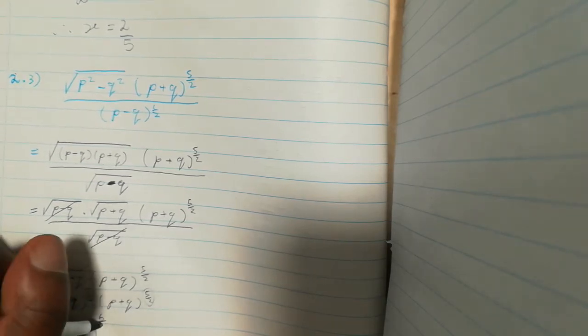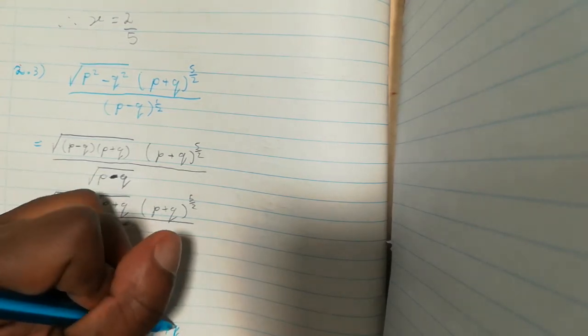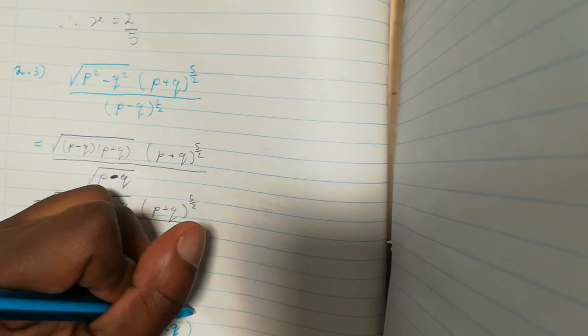And also 6 over 2 can be simplified further to 6 divided by 2. You know that 6 divided by 2 is 3. So our final answer is (p plus q) to the power 3. And that's it for this question.